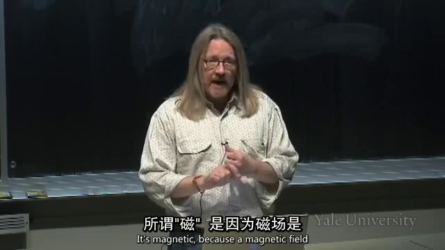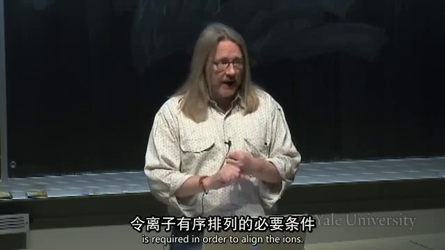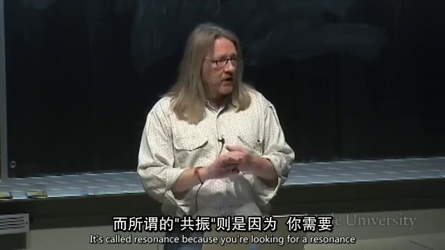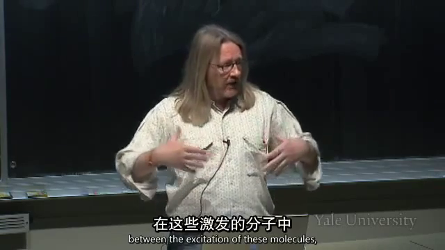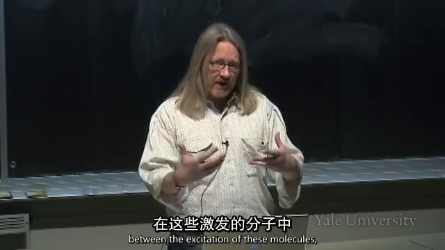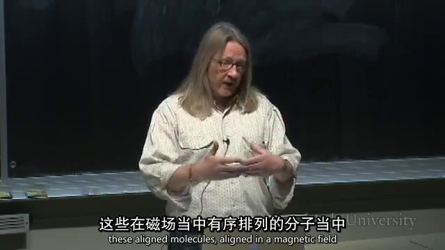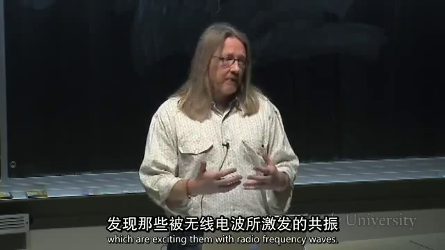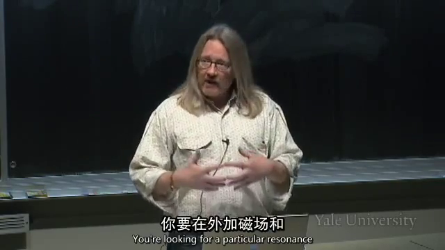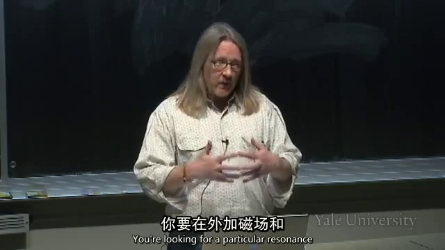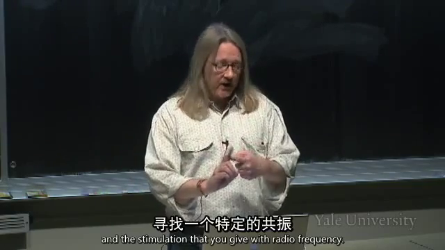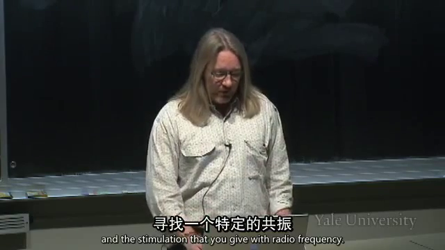It's magnetic because a magnetic field is required in order to align the ions. And it's called resonance because you're looking for a resonance between the excitation of these molecules, these aligned molecules, aligned in a magnetic field, but you're exciting them with radio frequency waves, and you're looking for a particular resonance between the magnetic field that's applied and the stimulation that you give with radio frequency.